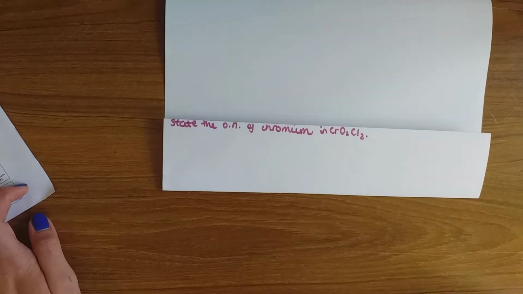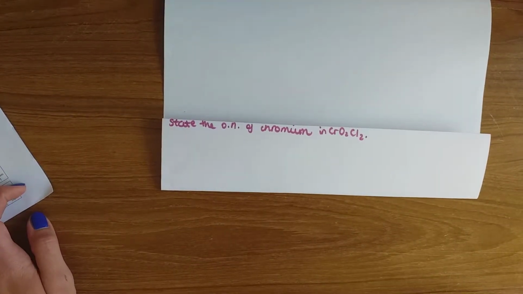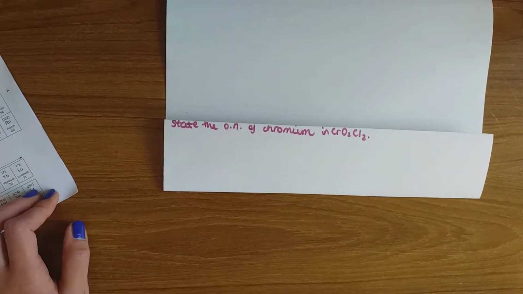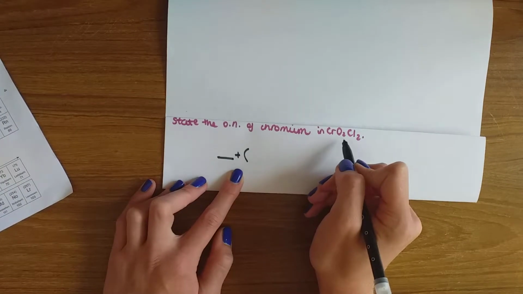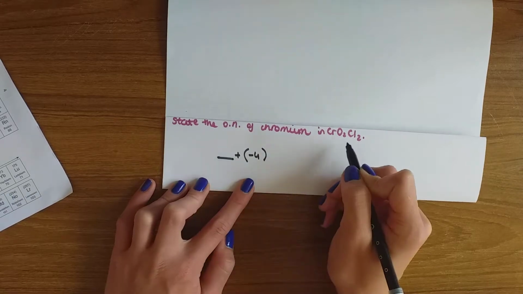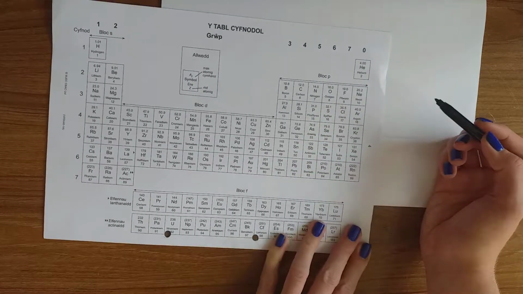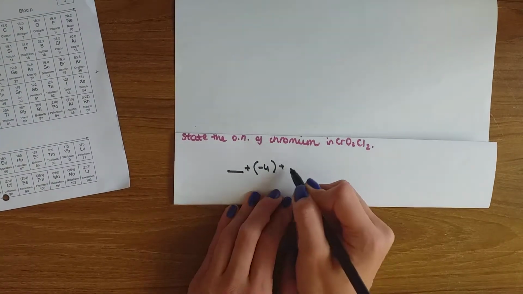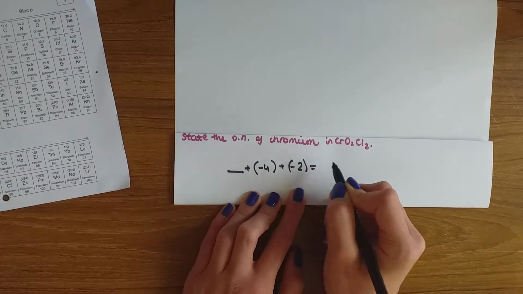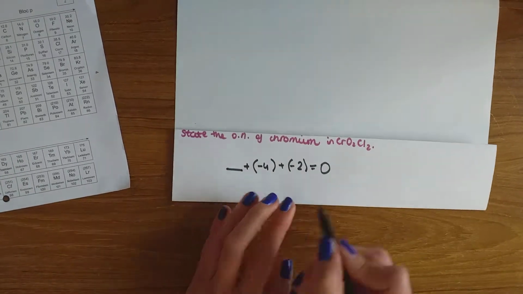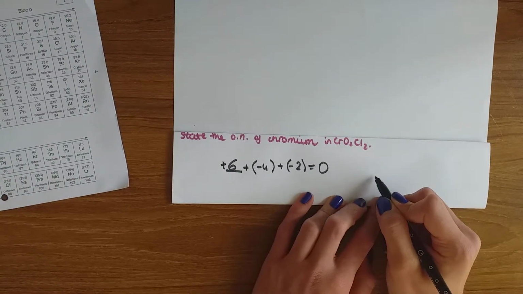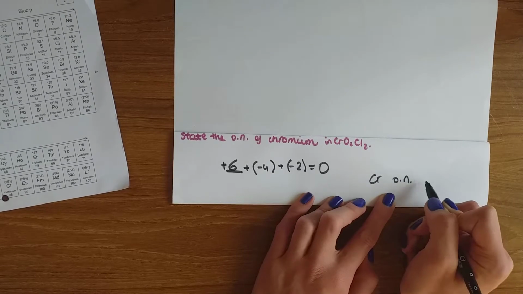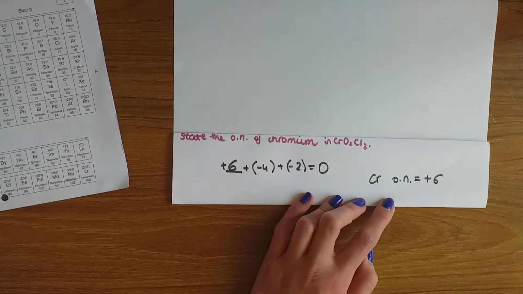Okay, so the next question that I found is, state the oxidation number of chromium in CrO2Cl2. So as previously, we leave the chromium, we add in oxygens, but we've got 2 of them, so -4. Then we add in the chlorines. Chlorine is in group 7, so according to our rules, the oxidation number is -1. But we've got 2 of them, so it's -2. It's a compound, so all together is equal to 0. So for it to equal 0, chromium must be +6. So chromium's oxidation number equals +6.